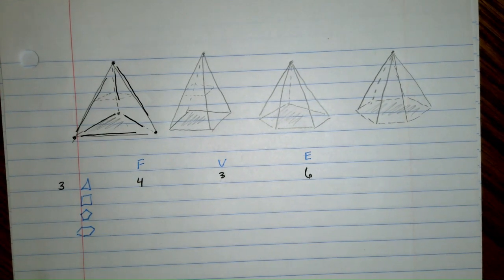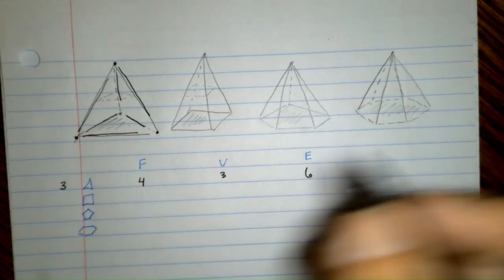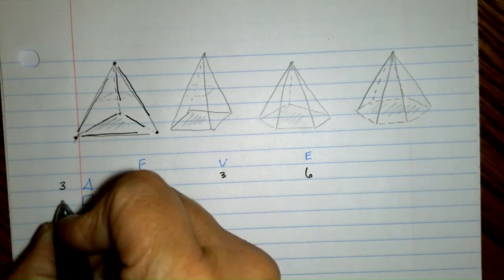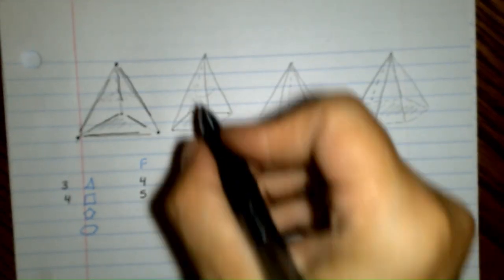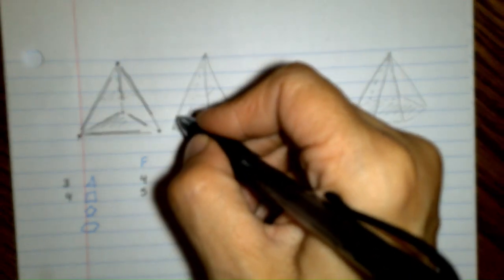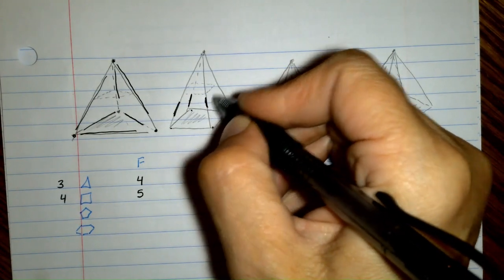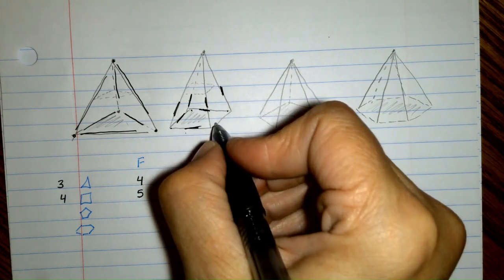Right now, we can see all those little observations that we talked about before may not come back in again. Okay, so how many faces? We have the bottom and the 4 uprights, so that's 5. 1, 2, 3, 4, 5 vertices, and edges: 1, 2, 3, 4, 5, 6, 7, 8.